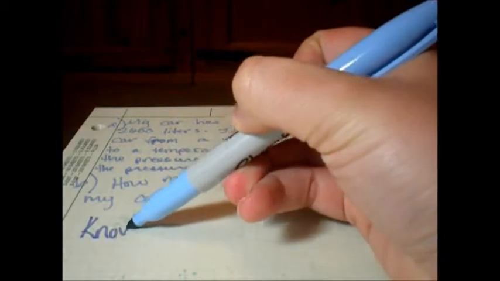Part B says, how many moles of gas are in my car? Okay, so let's get started. First things first, we always write our knowns and our unknowns, and we're going to do this just for part 1. And then we'll go back and make a new chart for part 2.